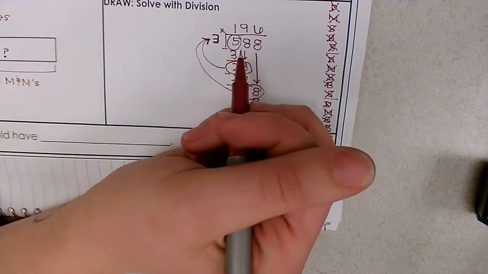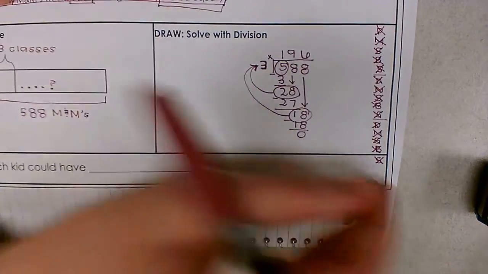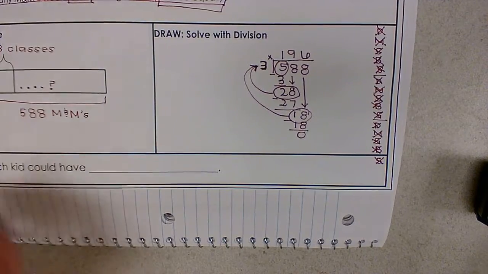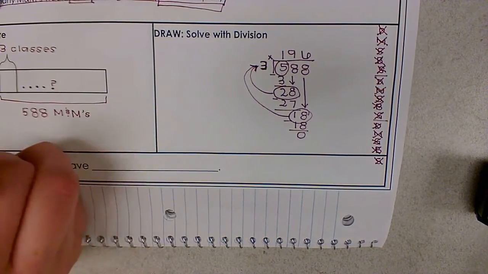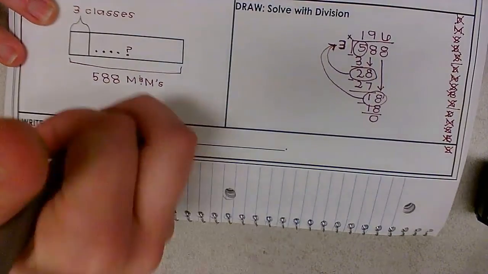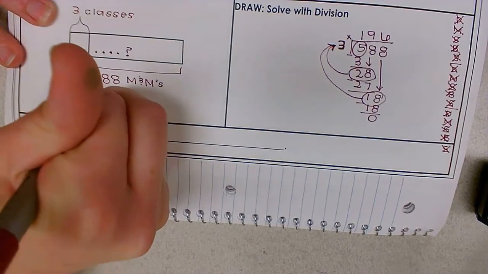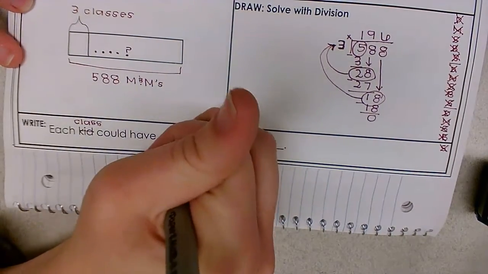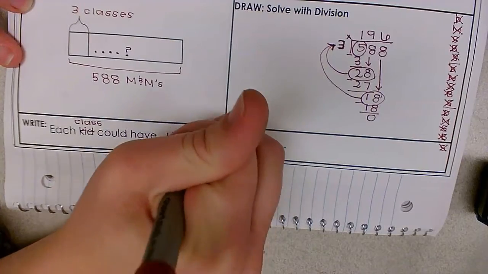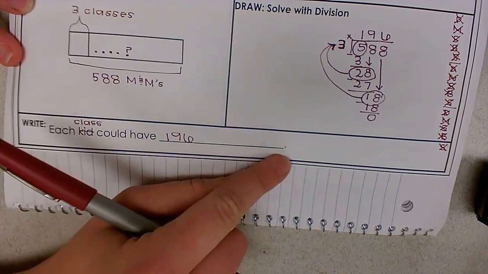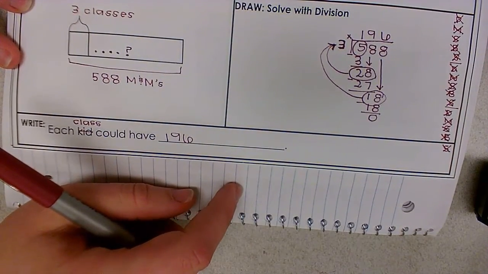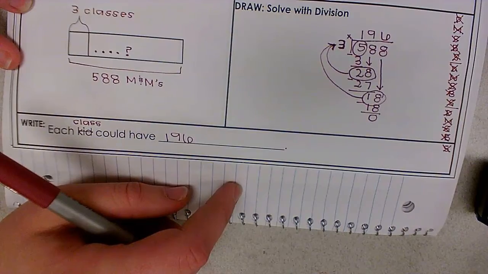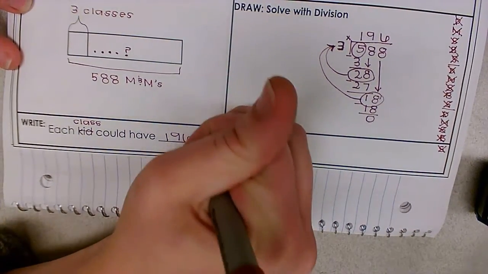We don't even have a remainder, so that means that we can share all 196 M&Ms equally. Each, typo, let's fix this, each class could have 196, don't forget to finish your unit here, 196 what? Kittens? Lamborghinis? M&Ms.